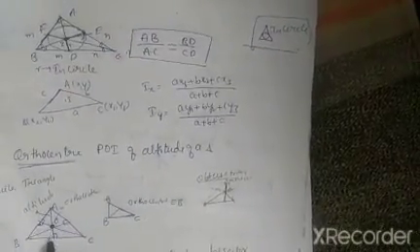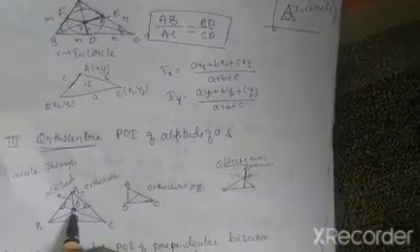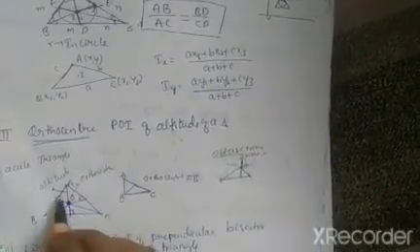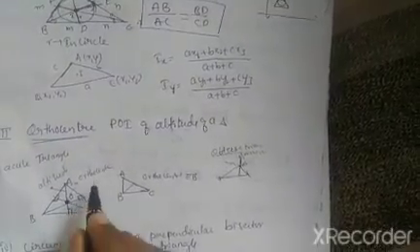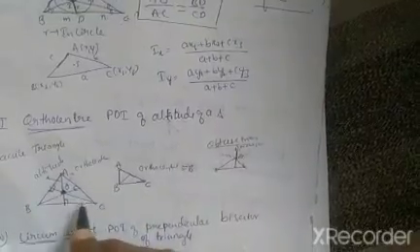Orthocenter: we take the altitudes of the triangle, one altitude, second, third, three altitudes. These lines are perpendicular, making an angle of 90 degrees. This line makes an angle of 90 degrees, this line also makes 90 degrees. So this is the altitude, and this is the orthocenter.